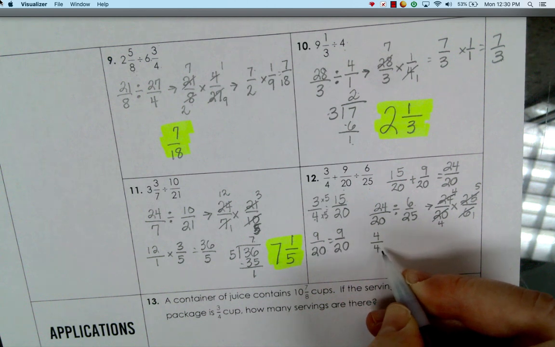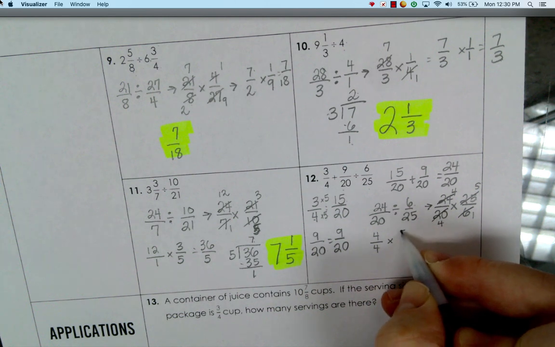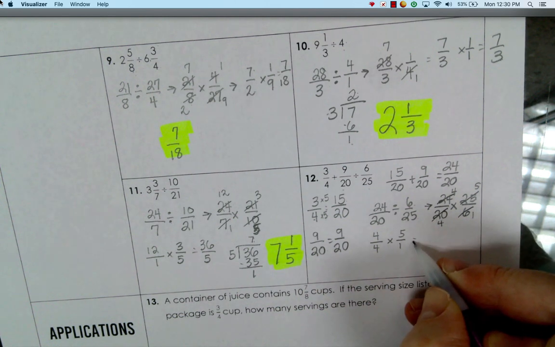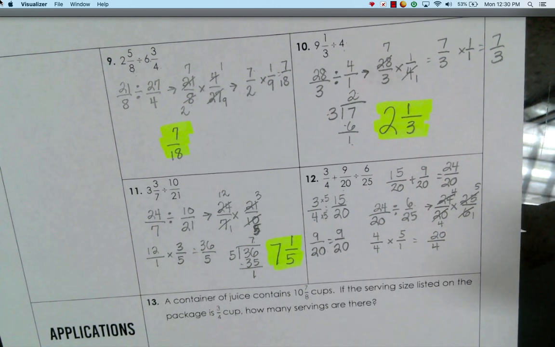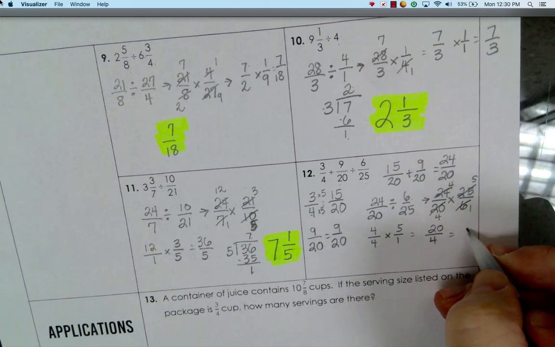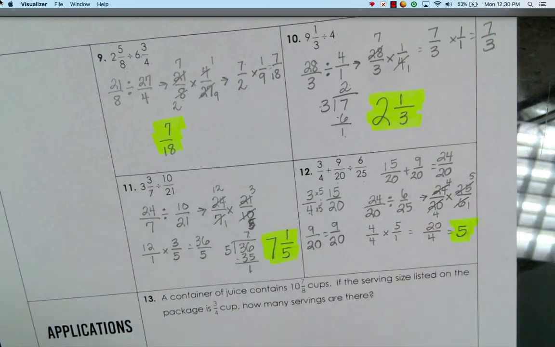4 out of 4/4 times 5/1 gives me 20/4. And when you divide, well, 20 divided by 4 is 5. That was a lot. That was heavy.